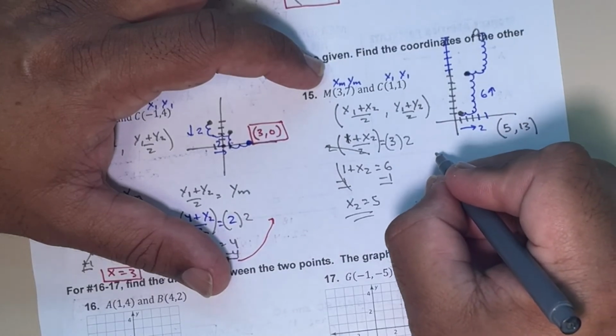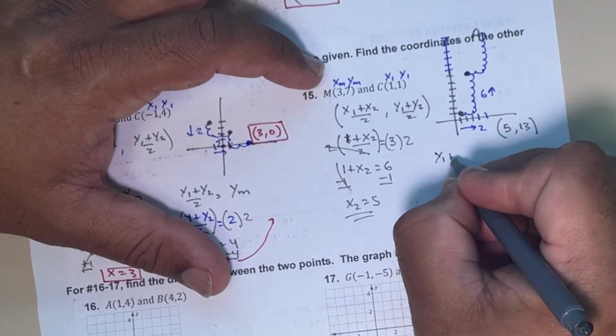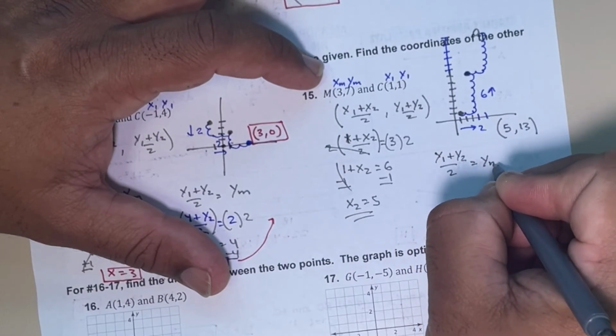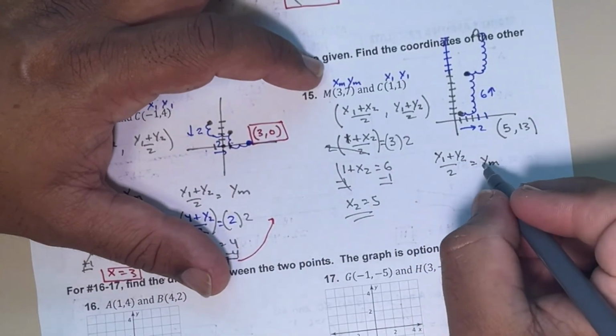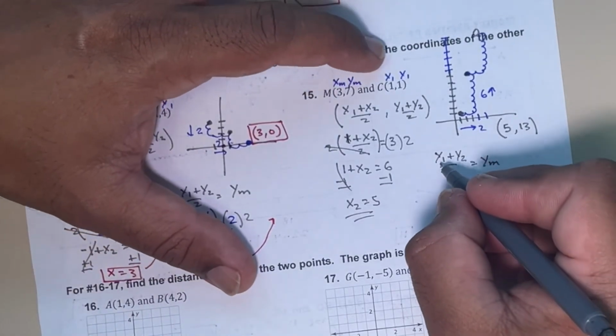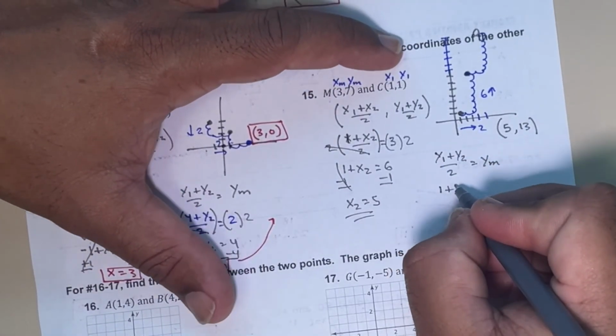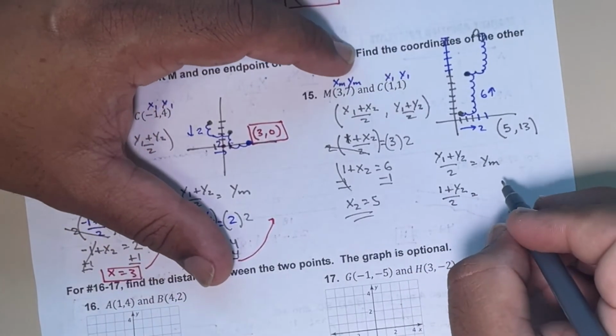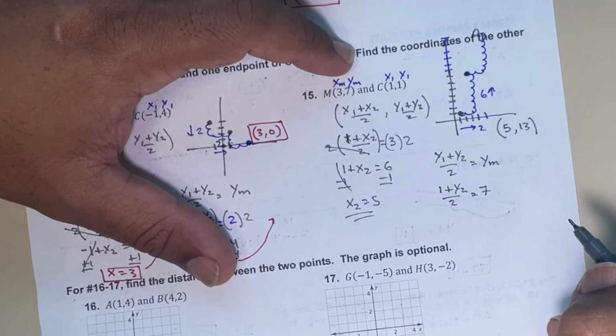Now my y value is y1 plus y2 over 2, and that equals my y value of my midpoint. So my y1 is 1 plus the y I don't know over 2, and that equals my y value of my midpoint, which is 7.